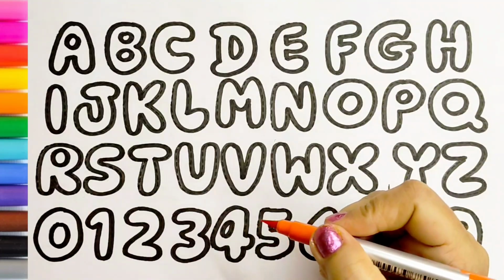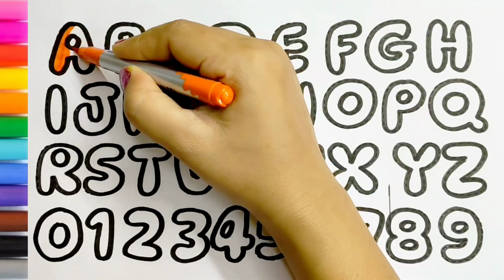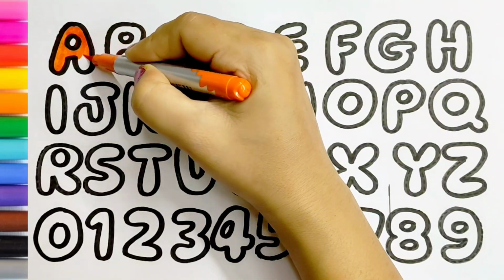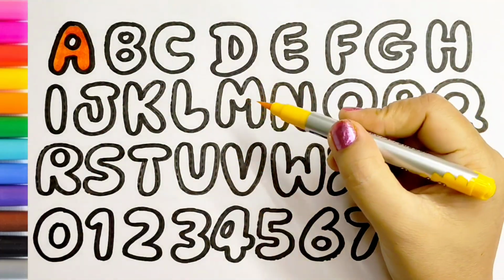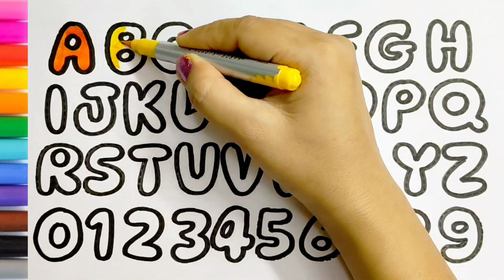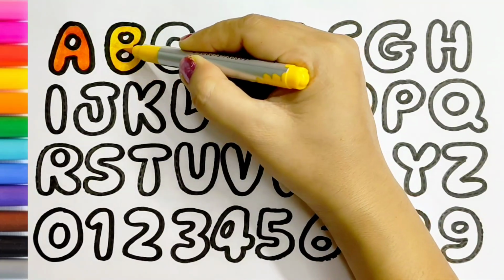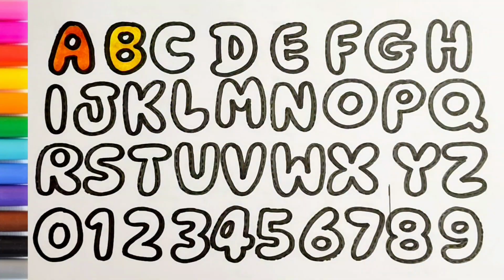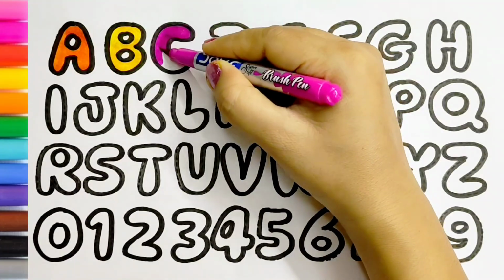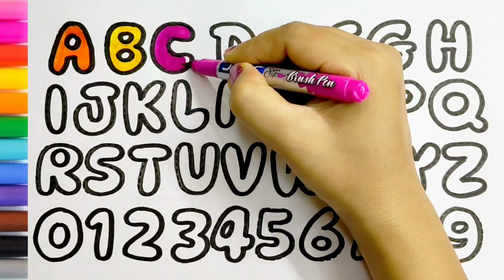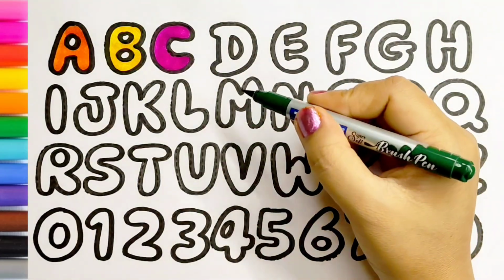9. Let's paint. Orange color. A for alligator. Yellow color. B for wolves. Pink color. C for candle. Dark green color.